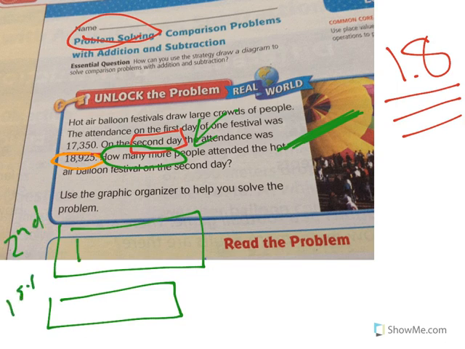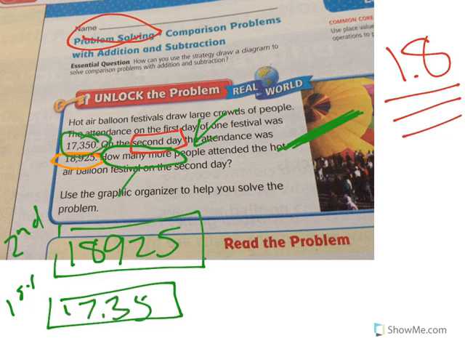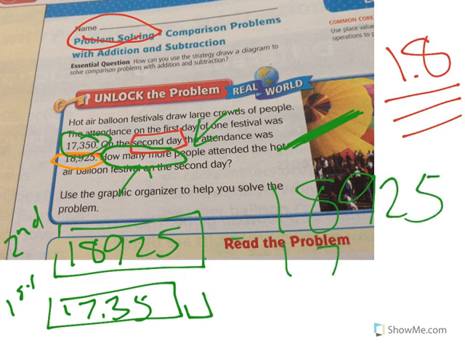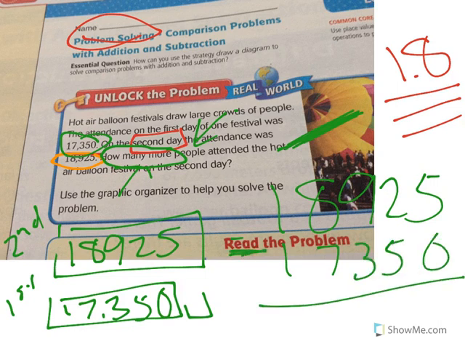Because on the first day there was, I'm all over the place. On the second day, there was 18,925. On the first day, we had 17,350, and it wants to know how many more. So I need to know this little spot there. So we're going to subtract 18,925 minus 17,350. Sorry, forgot the zero there. So let's minus that out.